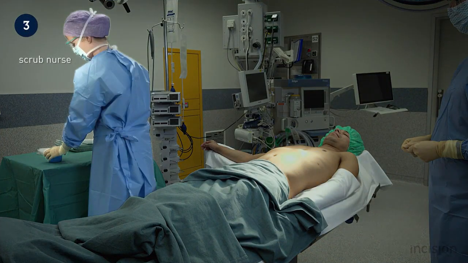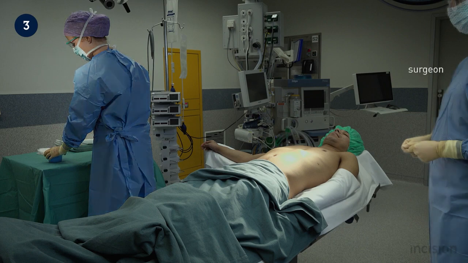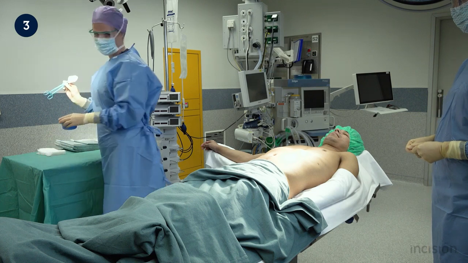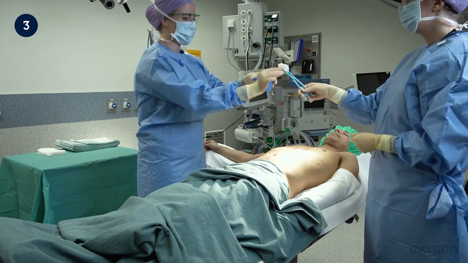Take note of the scrub nurse and the surgeon. This distinction is made purely to help describe the actions. The principles of disinfection and draping will first be demonstrated on the abdomen. Having prepared the cleaning solution and clamp as previously demonstrated, the scrub nurse passes both to the surgeon.